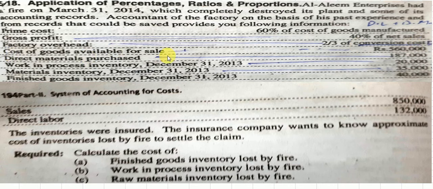Cost of goods available for sale is 5,60,000 rupees. Direct material purchase is 1,87,000. Work in process inventory on December 31st, 2013, students, this is the opening inventory, 20,000 rupees. The other two inventories, materials inventory and finished goods inventory, are also opening inventories. Sales is 8,50,000 rupees in the given period of time. Direct labor is 1,32,000 rupees.